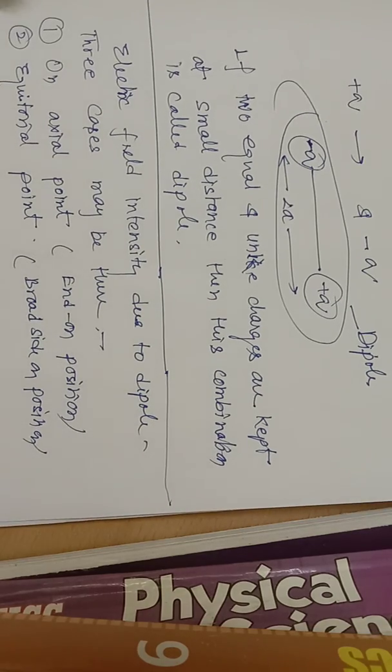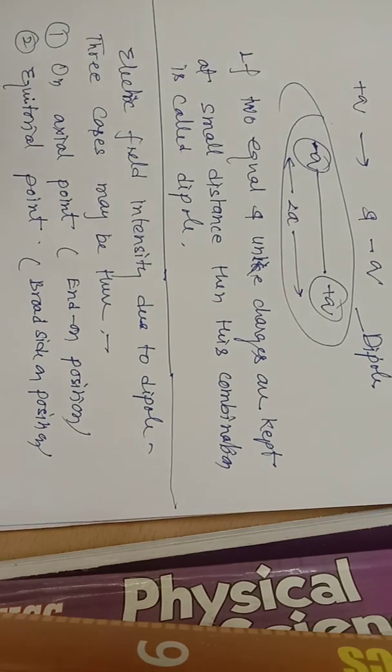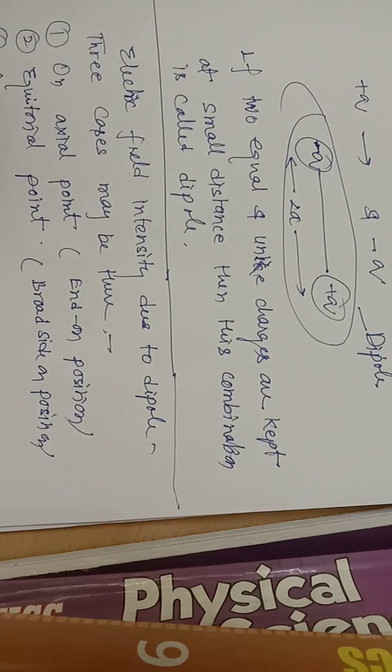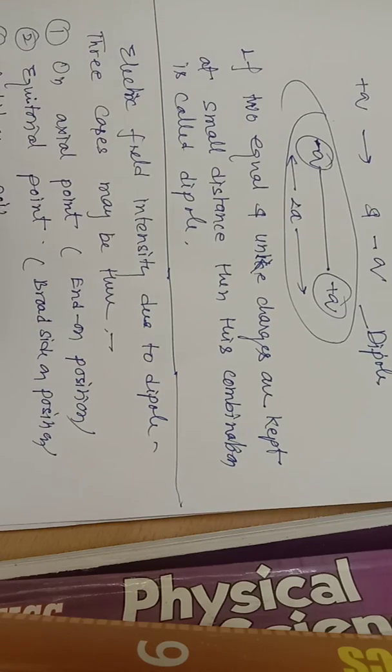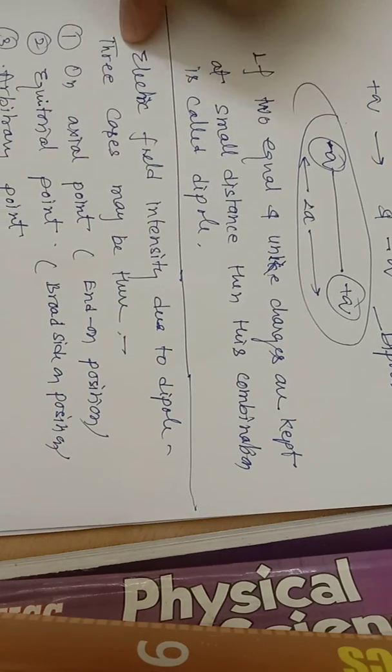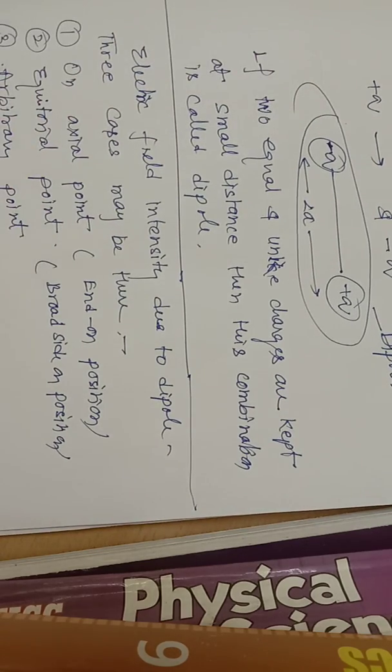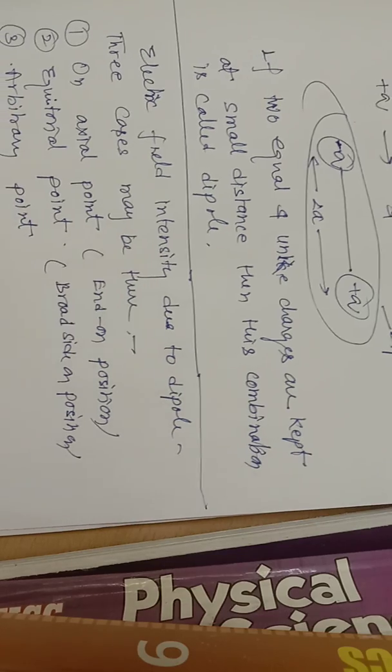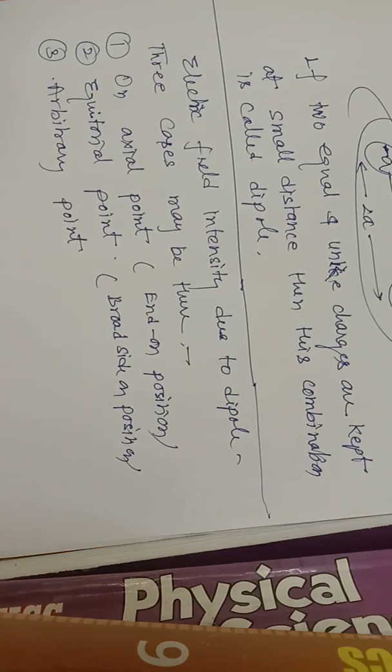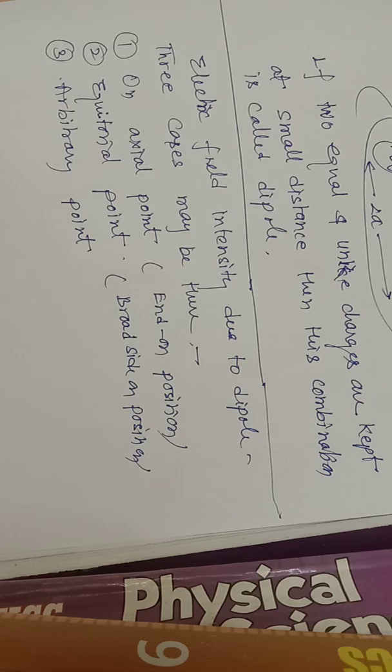Right? And the third one is the arbitrary point. So it is simply one axial point, the other one is the equatorial point, and the third one is the arbitrary point. Arbitrary point means the point which is neither on the equator nor on the axis.